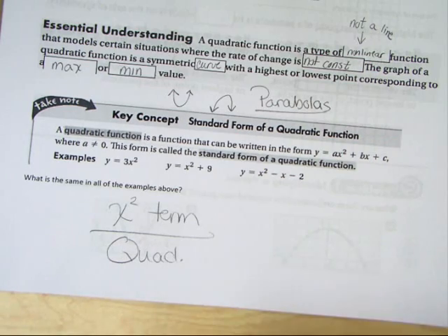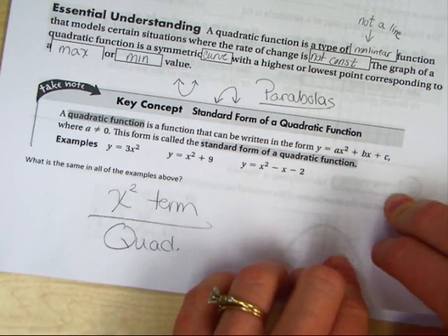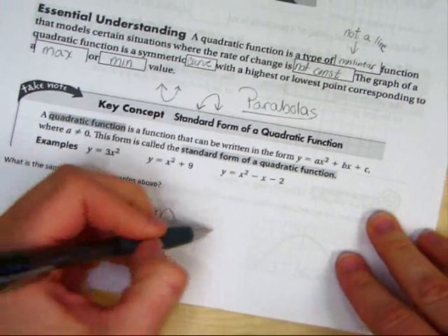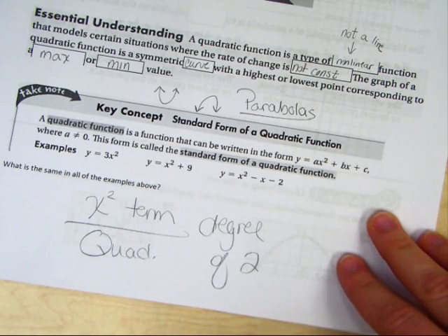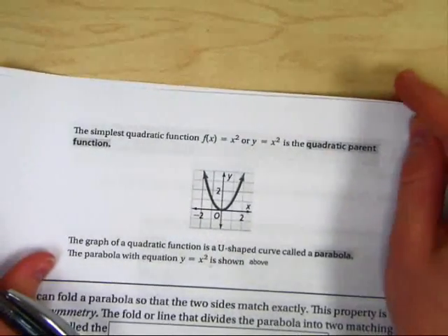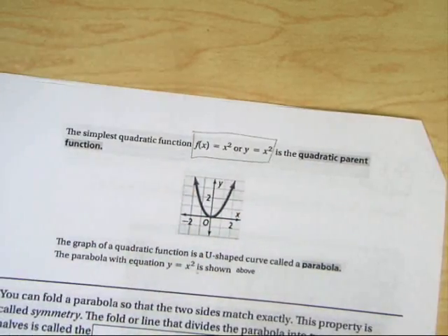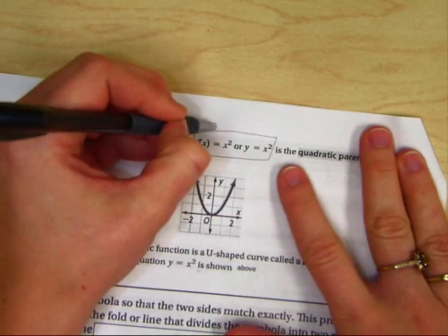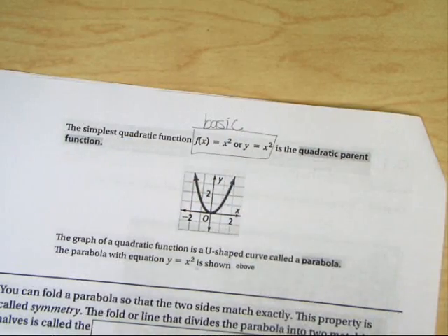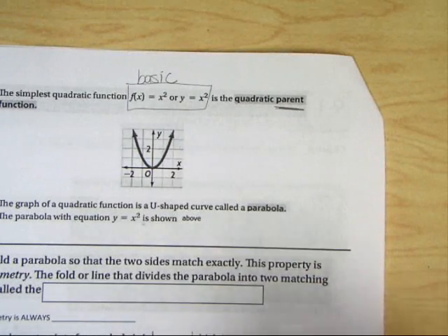And we've talked about that last chapter, didn't we? About naming polynomials by how many terms they have and what their degree was. All of these will have a degree of 2. In fact, let's write that down. Degree of 2. That's what quadratic means. Moving on. You have the most simple form of a quadratic, and it would be f of x equals x squared, which is just a fancy way of writing y equals x squared. That's as basic as it gets. Now, when something is as basic as it gets, we call that the parent function, because it's like what all the other equations come from.